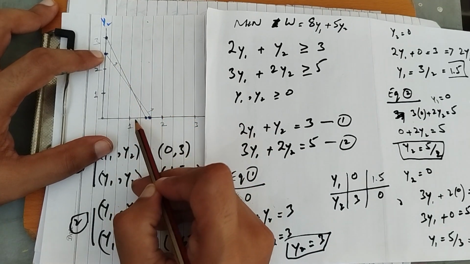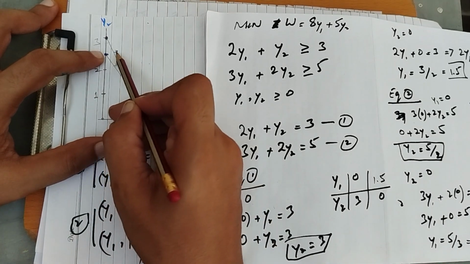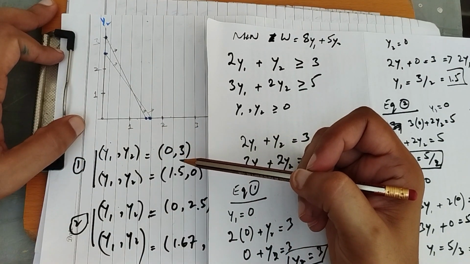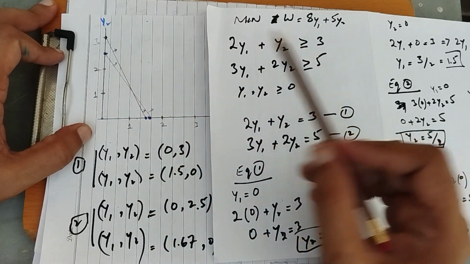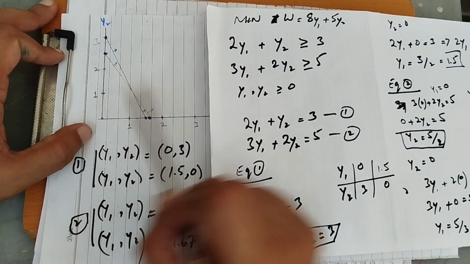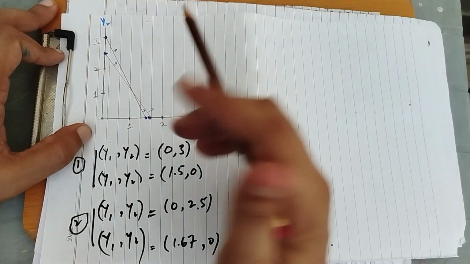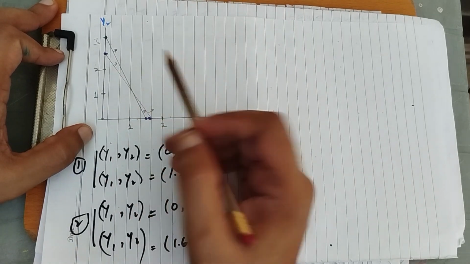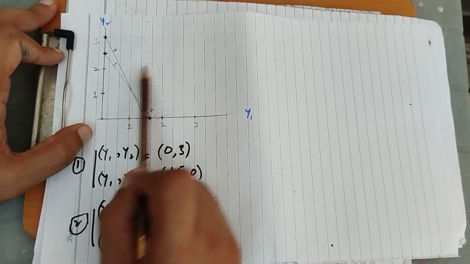And if you see this line, the arrow would be upside. So which one is the common region, the common feasible area? Let's see. Because it is greater than, it is outwards, not inwards. If it would be lesser than, they would be inwards. So we have made it outwards. Which one is the common one? Is this a common one? No. Is this a common one? No. So this one is the common one.